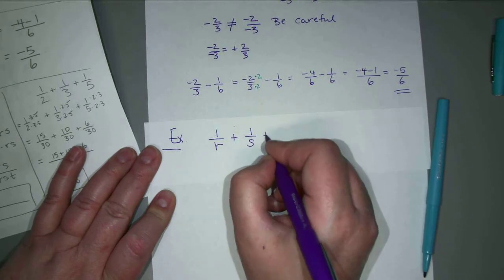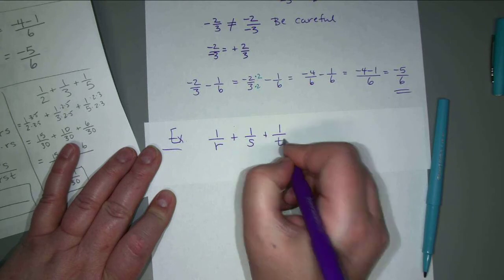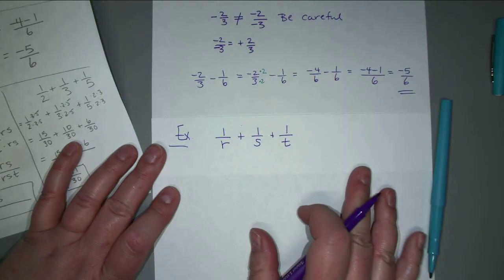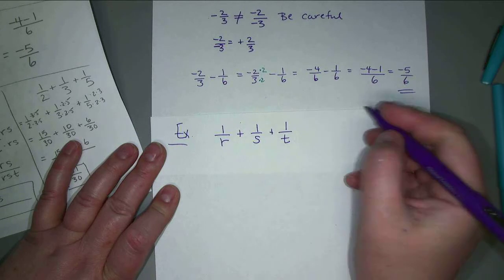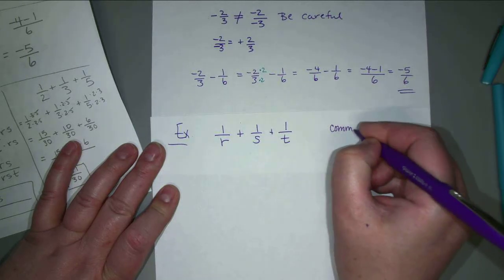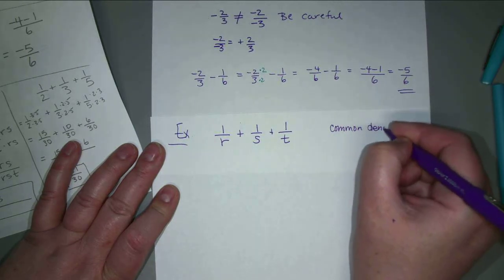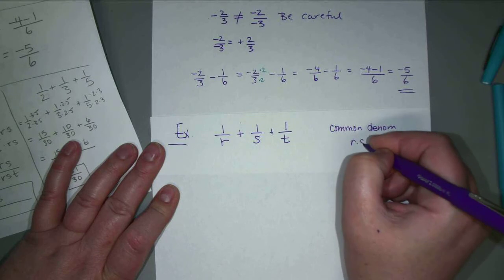That's an S. S's aren't very good to use in questions. They look like 5s, but nevertheless, let's do it. What would the common denominator be? The common denominator would be R times S times T.